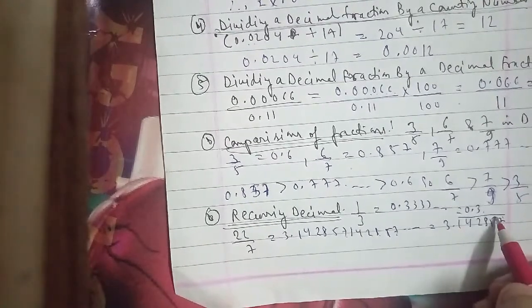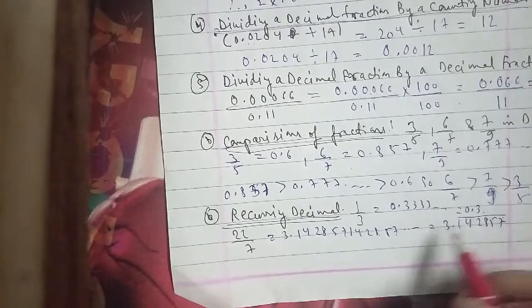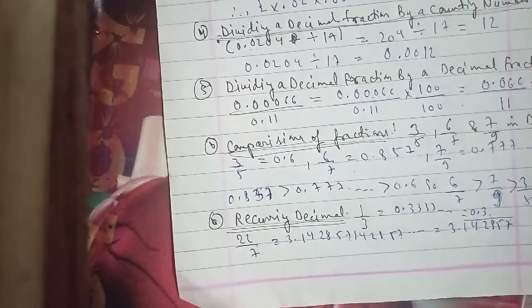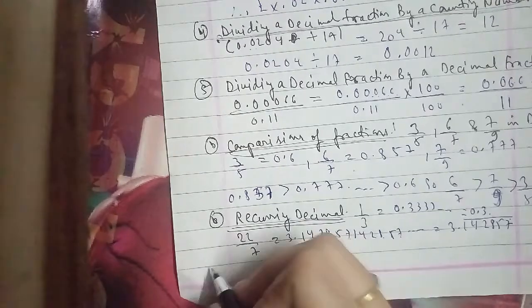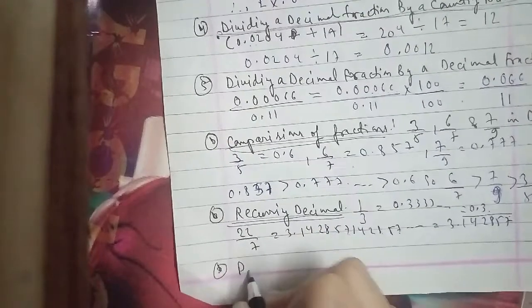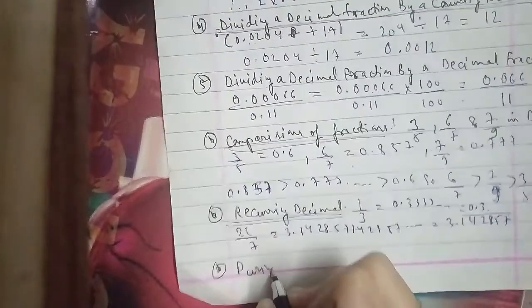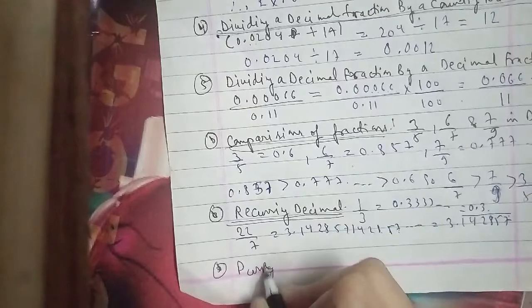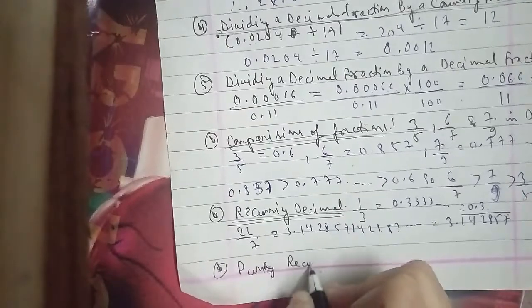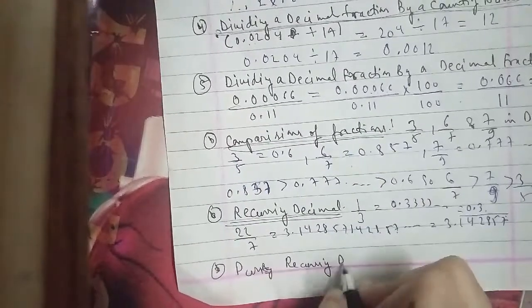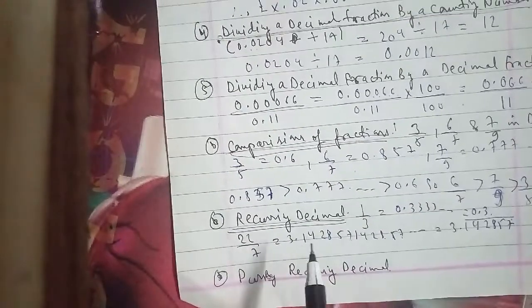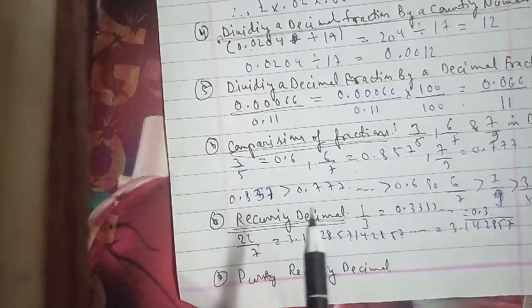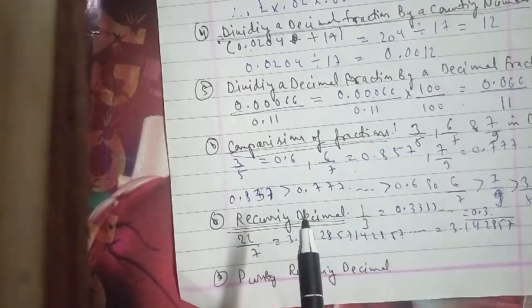How to represent it? In the same way, we'll talk about the pure recurring decimal and the mixed recurring decimal. Pure recurring decimal: a decimal fraction in which all the figures after the decimal point are repeated is called a pure recurring decimal.